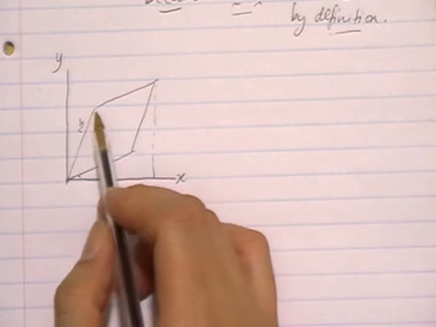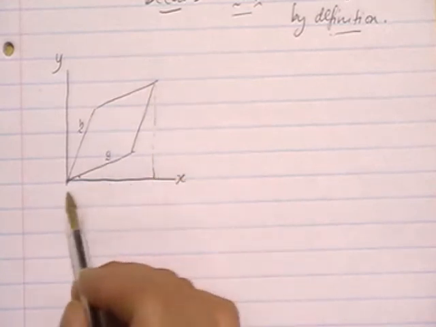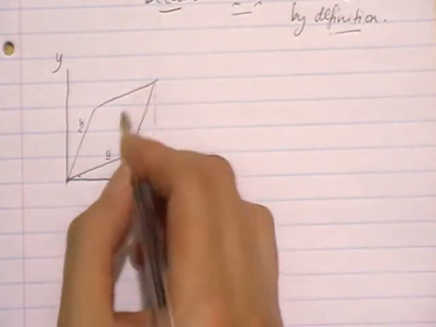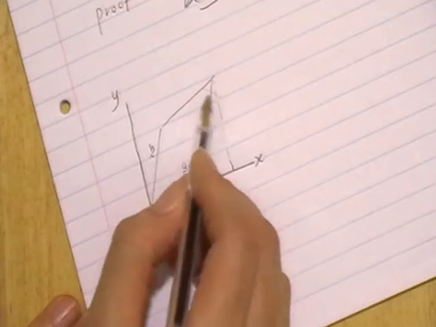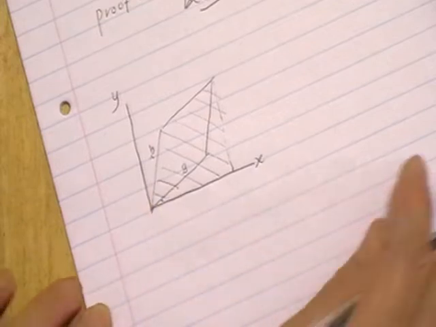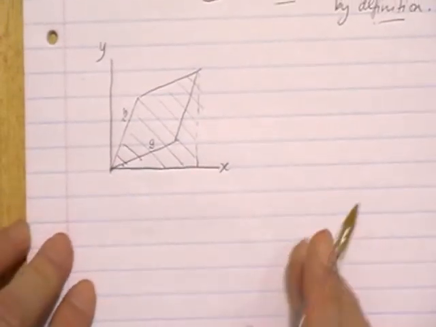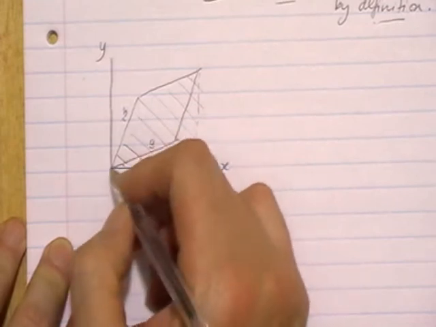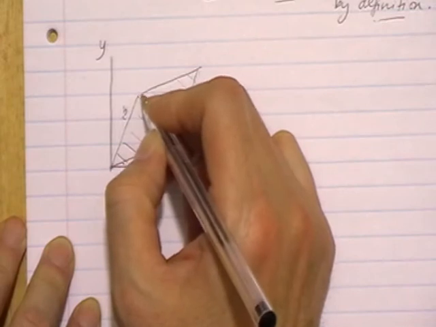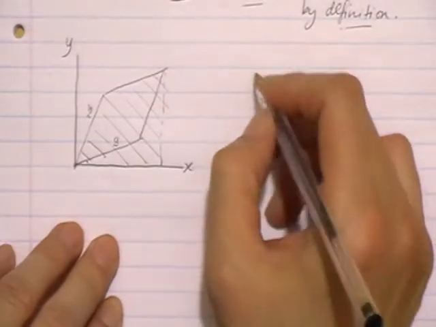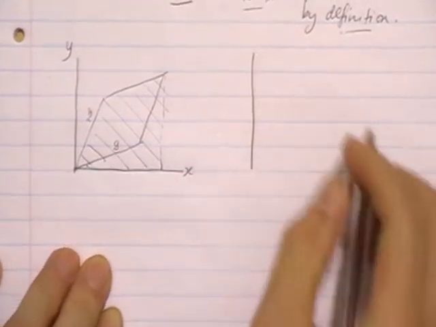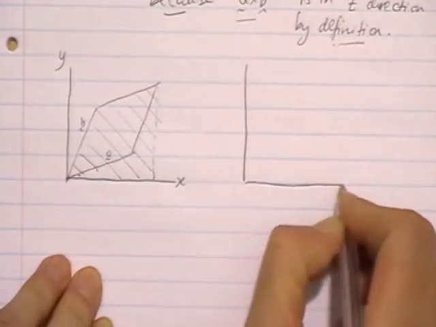So let's start. To find the area of this, let me shade this just to avoid confusion. This is the area that I want to find. Now, it's better to draw a separate picture here.